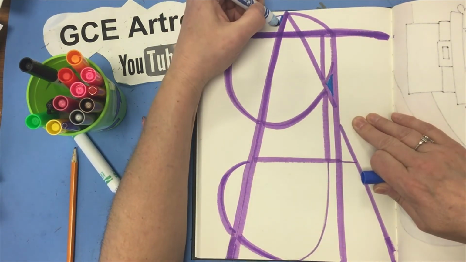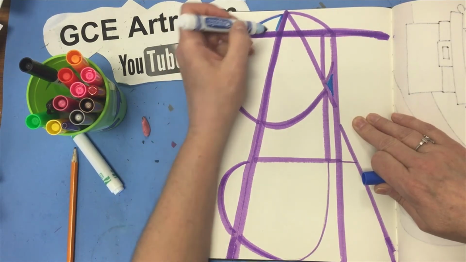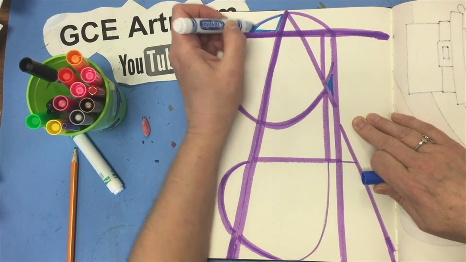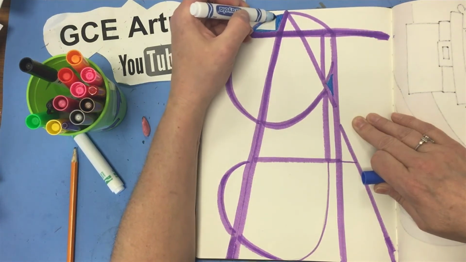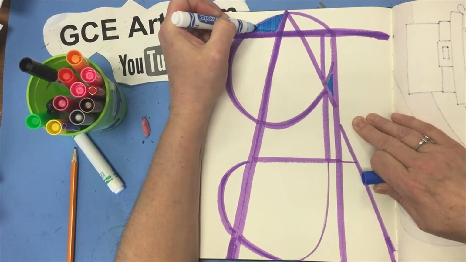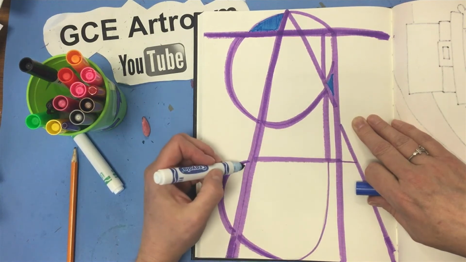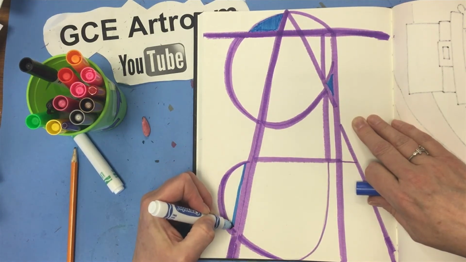Now, here's the deal. Ready for the deal? The deal is color 3 spots before you move on. Color 3 different sections before you move on. Okay, 1, 2, and then I'll do this one down here and make it 3.